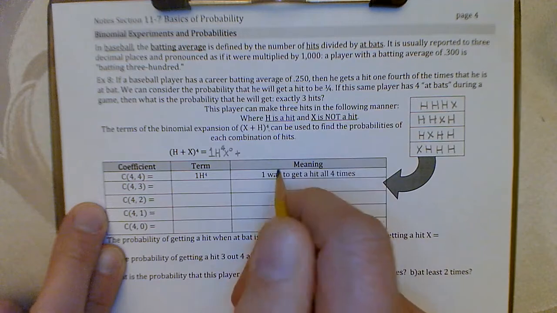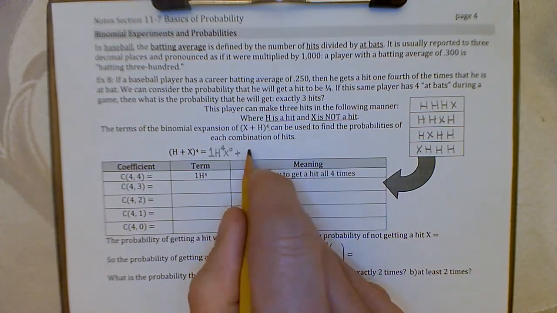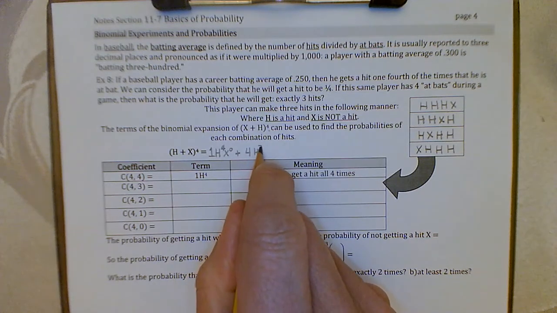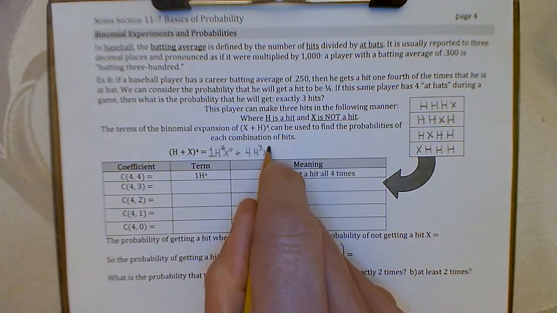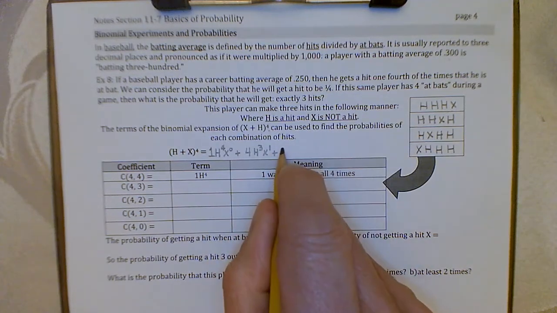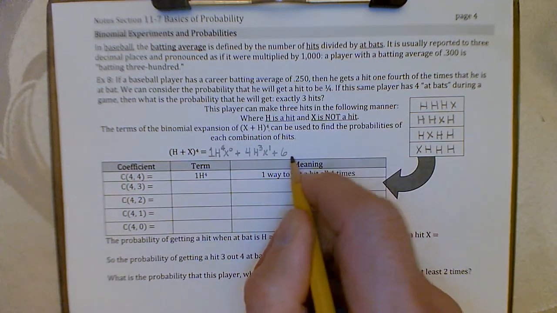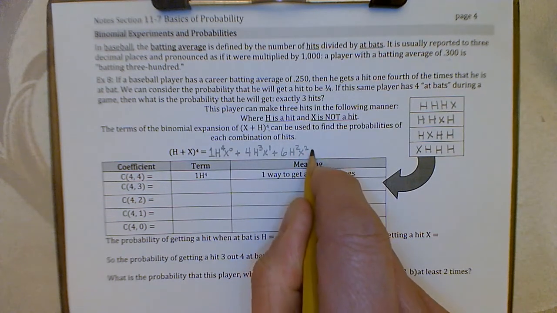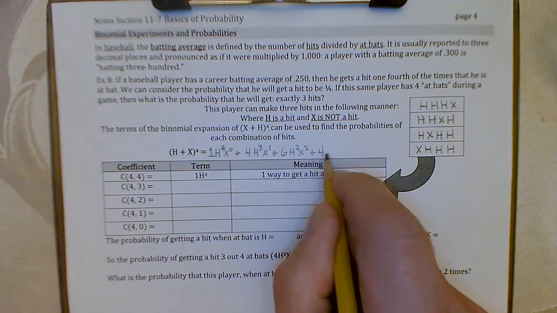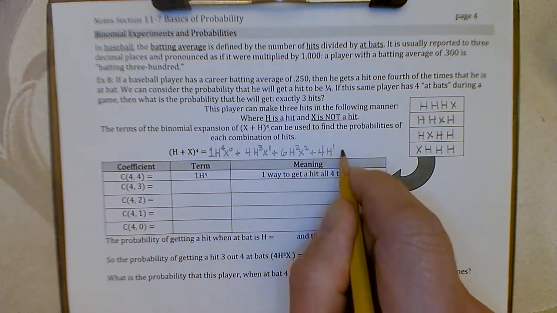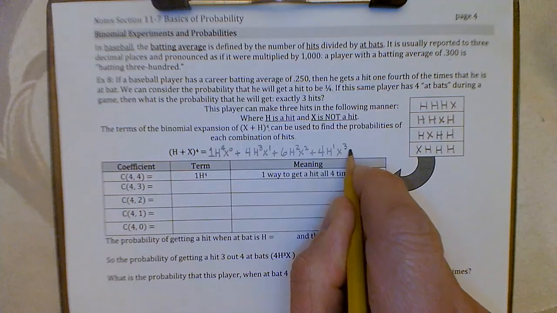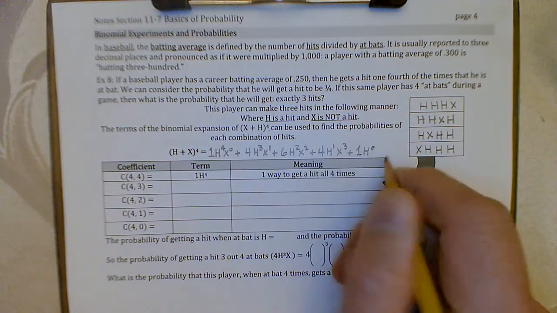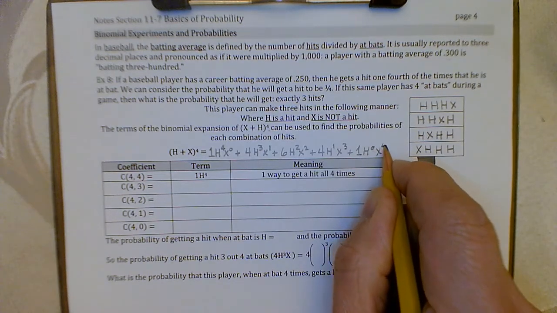And then what would the next one be? Well, if you think about your Pascal's triangle, we know the next thing is going to be a 4, the next coefficient, h to the 3rd, x to the 1, plus, and then if you remember, go back and look at your Pascal's triangle, you get 6, h squared, x squared, and then we go back down to 4, h to the 1, x to the 3rd, and finally 1, h to the 0, x to the 4.